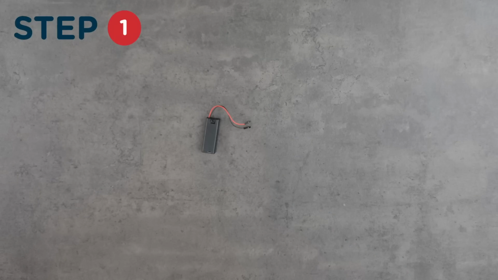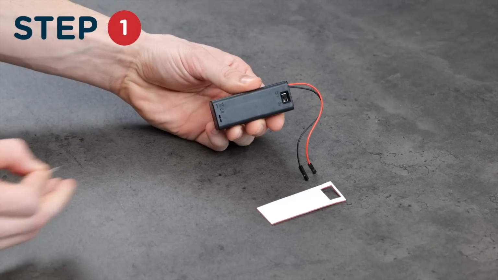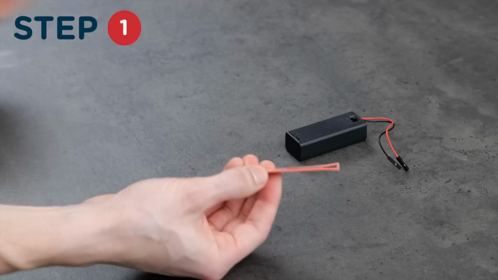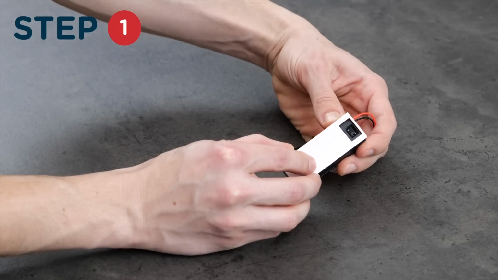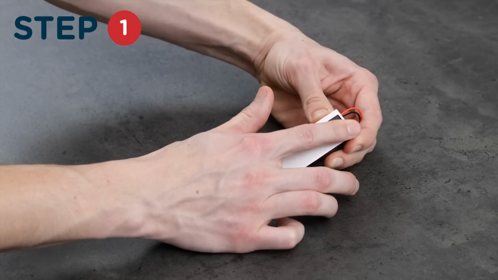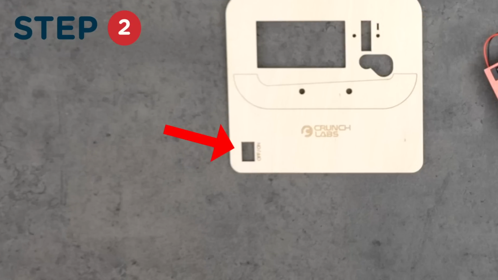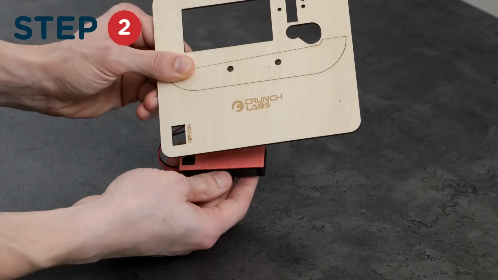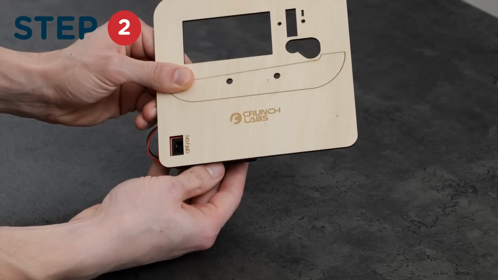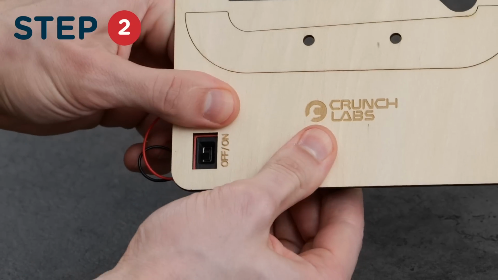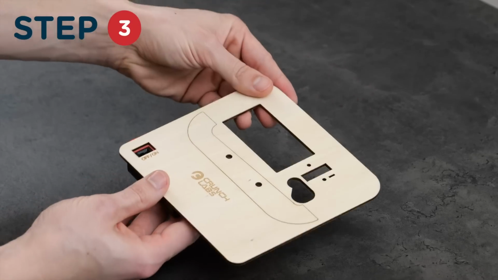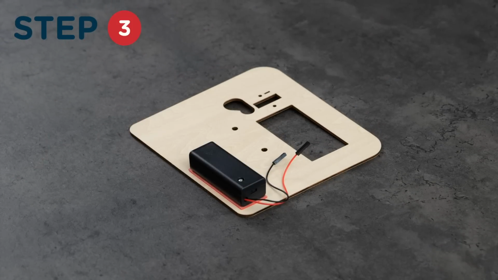Grab your battery pack and the red rectangular adhesive foam. Then pull out the clear plastic safety tab from the battery pack. Then peel and stick the adhesive foam to the side of the battery pack that has the on-off switch. And then peel off the other paper backing. Next, grab the large wood frame with the on-off etching on it. Stick the battery pack to the back side of the wood frame so that the on-off switch is visible from the front. Next, flip the wood frame so that the Crunch Labs logo is facing down.